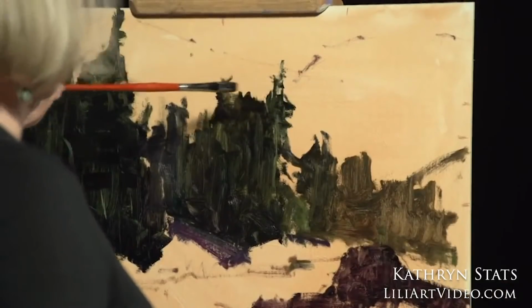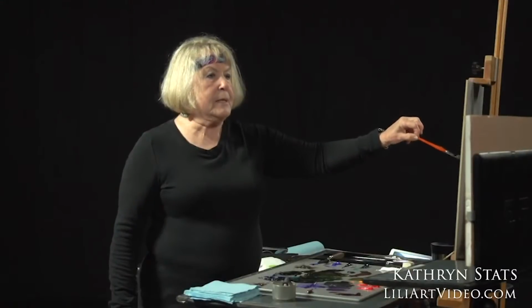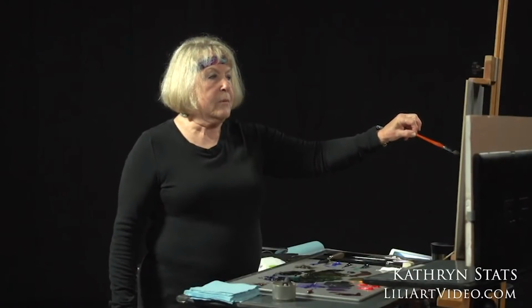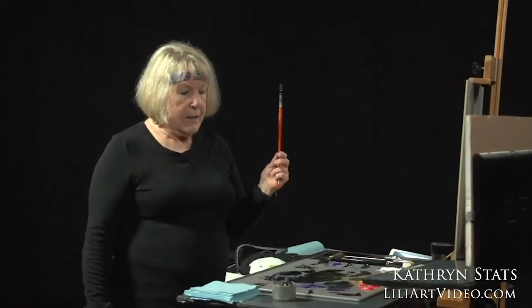What kind of shapes do we have here? Negative, positive. They tend to make the painting rather than the accuracy of our line drawings. That's what I would do.